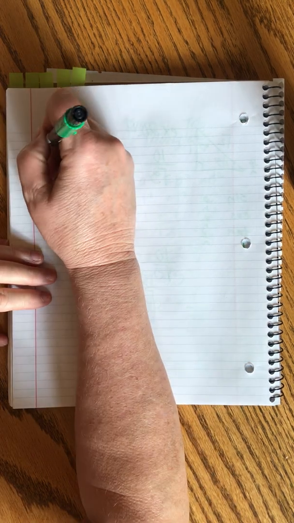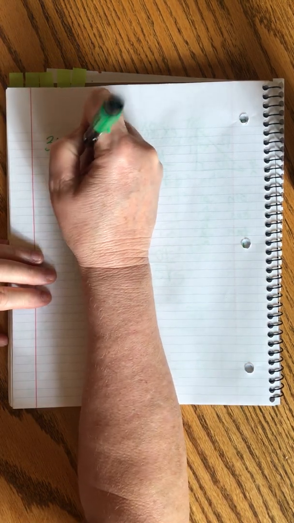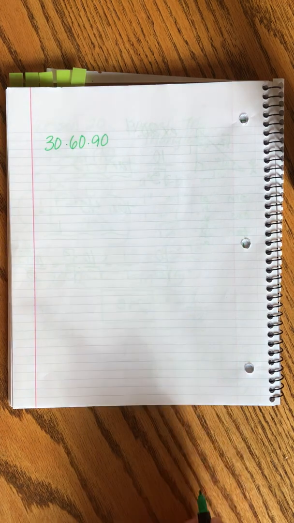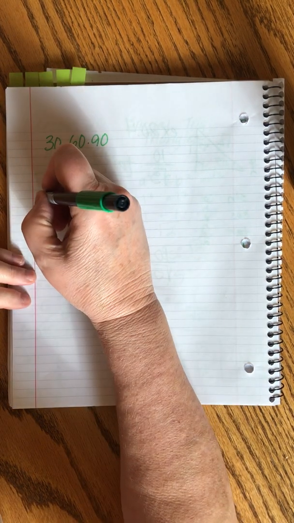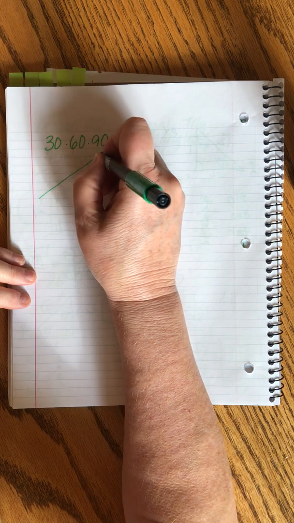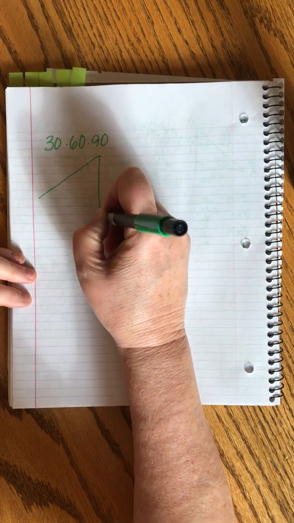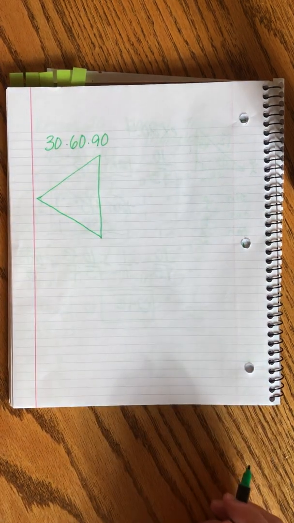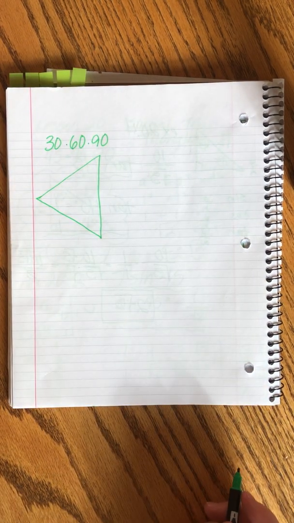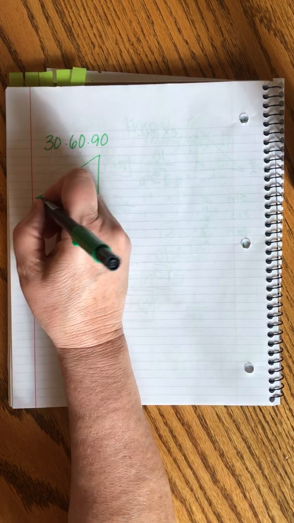The other trig triangle, as you may recall, is called the 30, 60, 90 triangle. It's a little bit more complicated, but not a lot. Remember that to imagine this triangle, it helps to start with an equilateral triangle that's oriented like a backwards play button on any device that you can imagine.